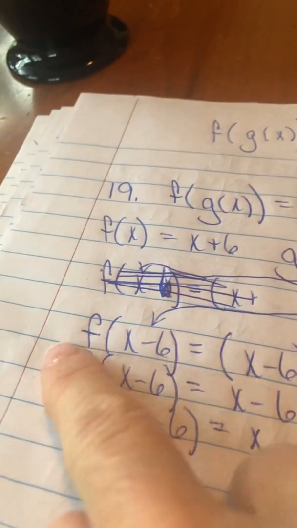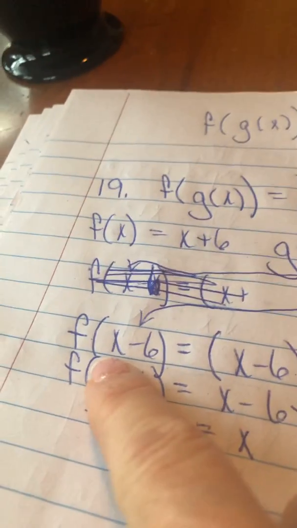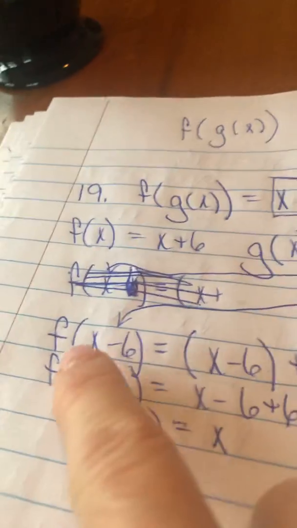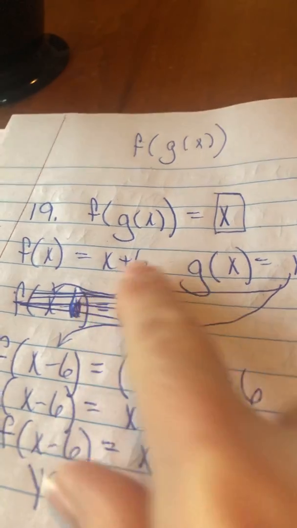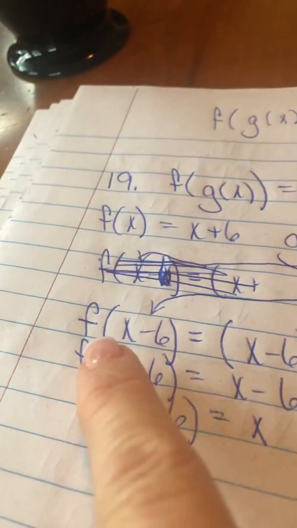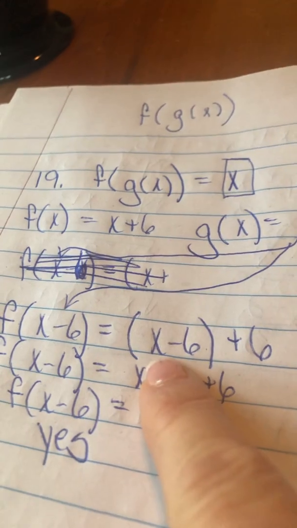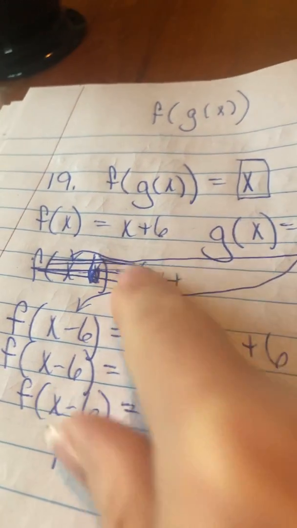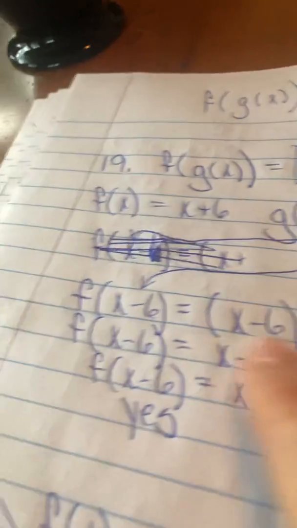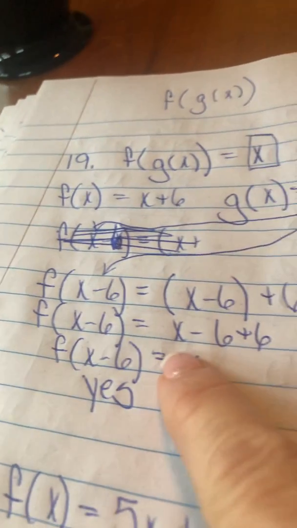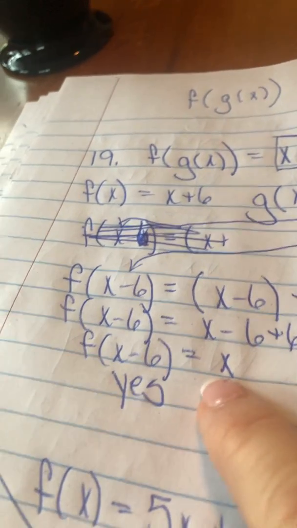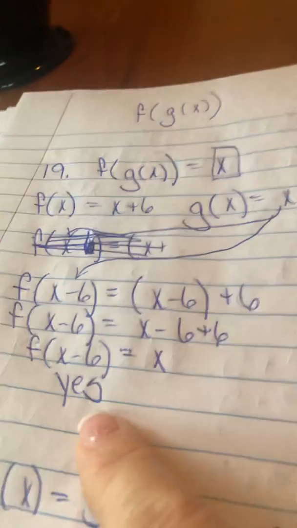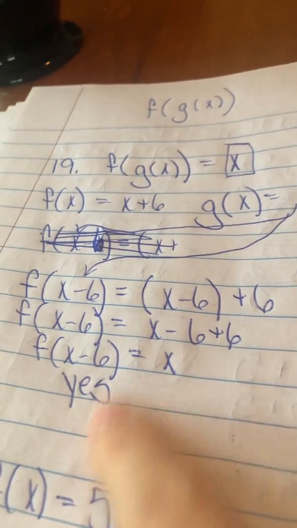The first thing we're going to do is f of x minus 6, which is your g of x function, which means we're going to replace the x value in my f of x function with x minus 6. So f of x minus 6 is equal to x, which we replace with x minus 6, plus 6. Your 6's cancel, and f of x minus 6 equals x. So yes, this is in fact inverses. These are inverses of each other.